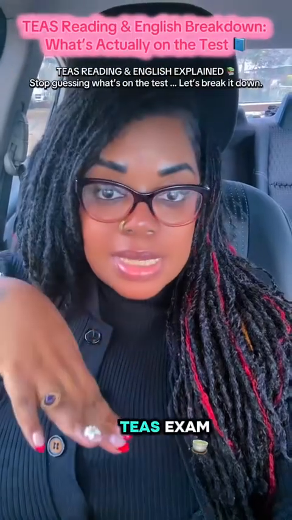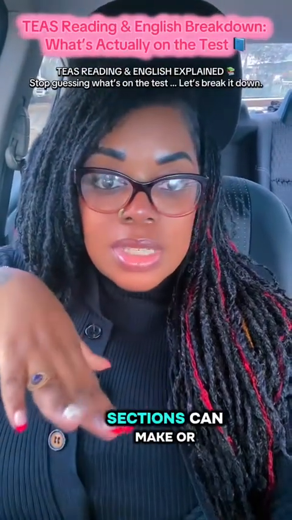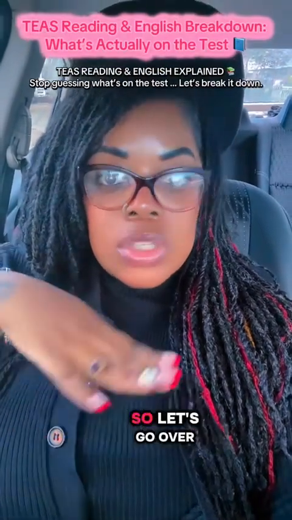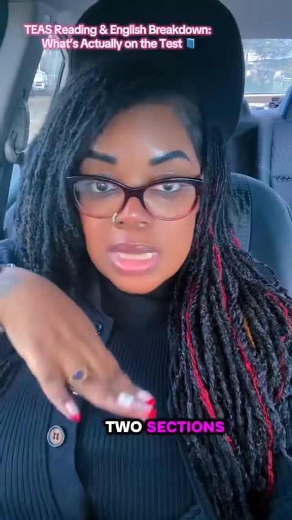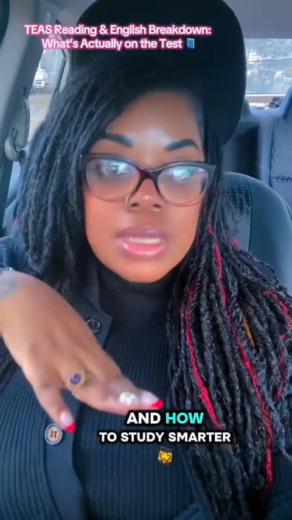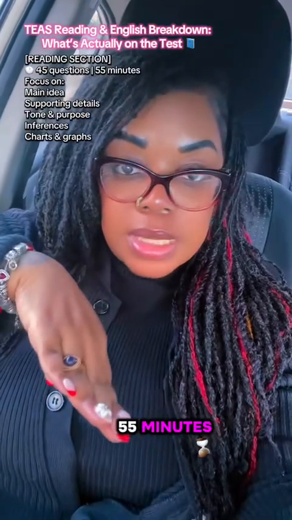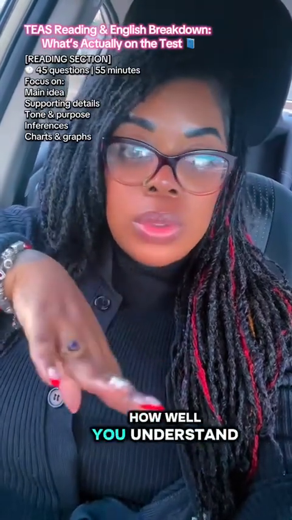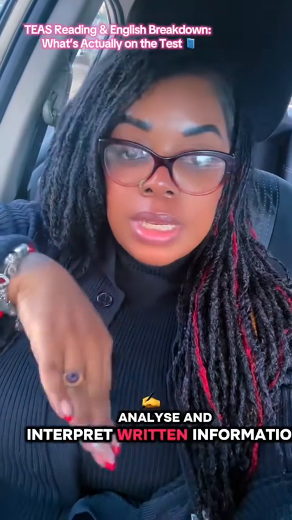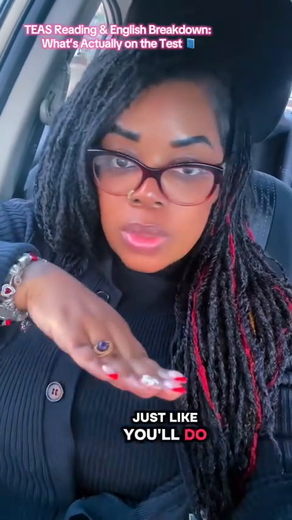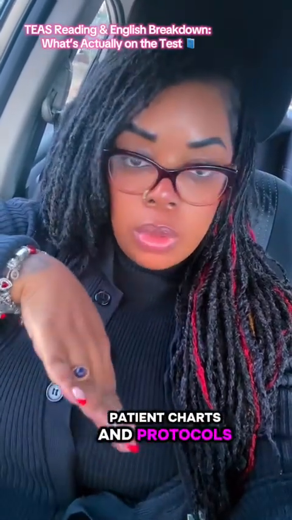If you're taking a TEAS exam, the reading and English sections can make or break your overall score. So let's go over exactly what's on these two sections, what to focus on, and how to study smarter. The reading section gives you 45 questions in 55 minutes. And it's all about how well you understand, analyze, and interpret written information. Just like you'll do as a nurse, reading patient charts and protocols.